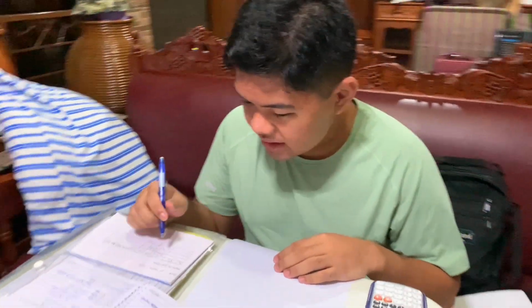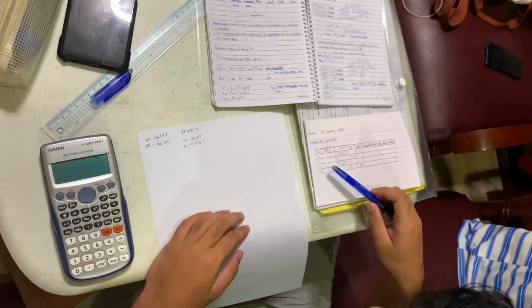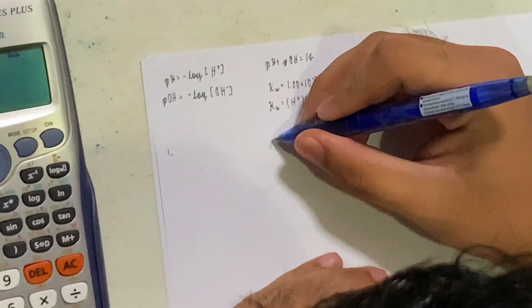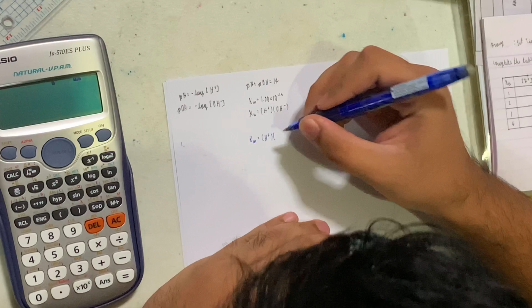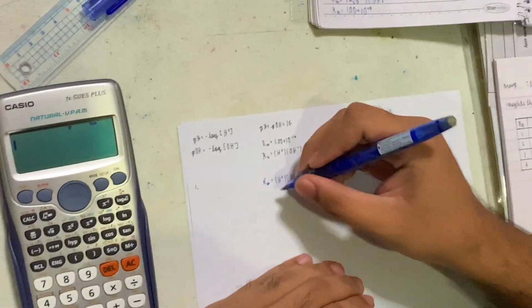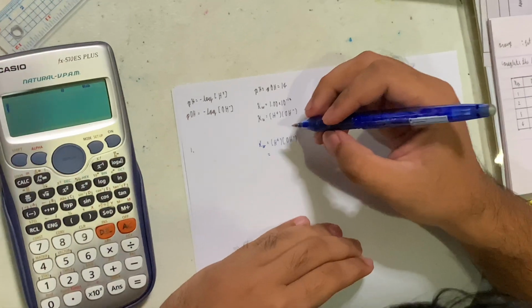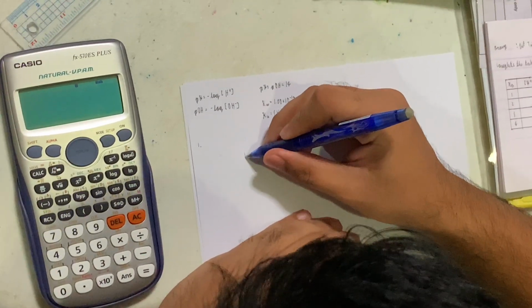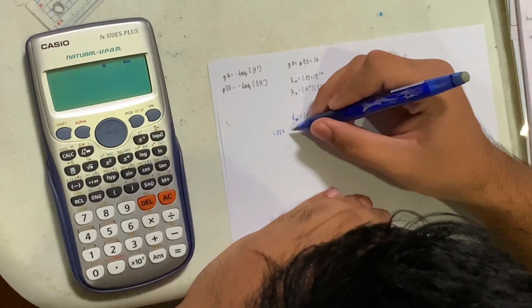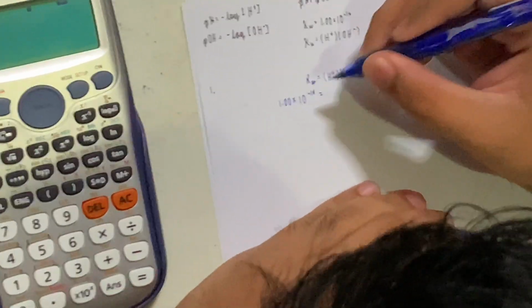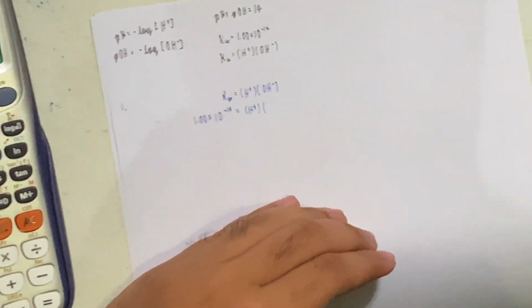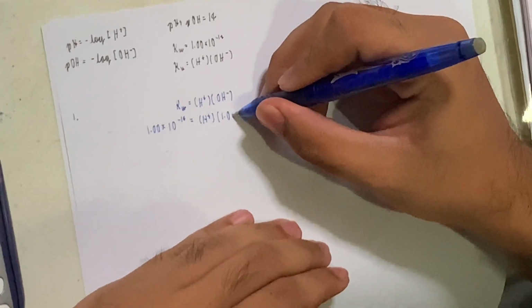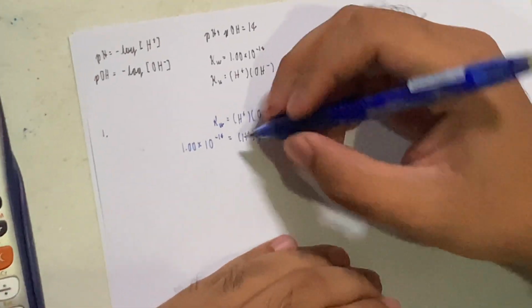We are going to solve items 1 and 2. First, we need to solve the mole of hydrogen. So for that, we will need the water ionization constant, that is Kw, is equal to hydrogen times hydroxide. Now, the water ionization constant is 1 times 10 to the power of negative 14, and OH is already given, so times 10 to the power of negative 7.